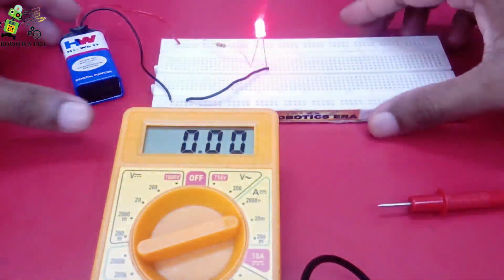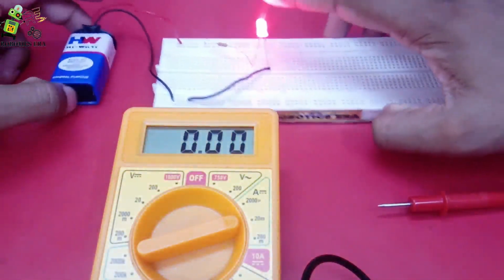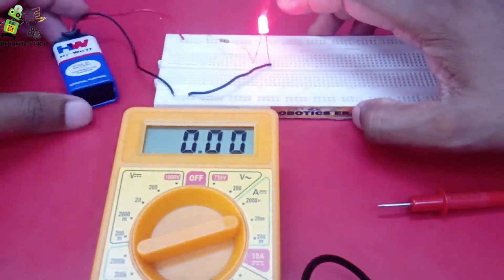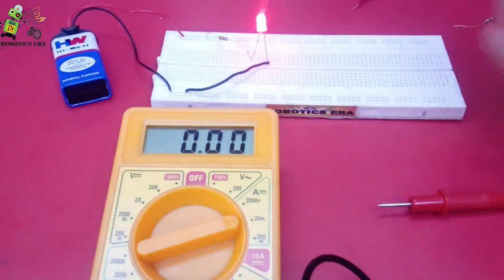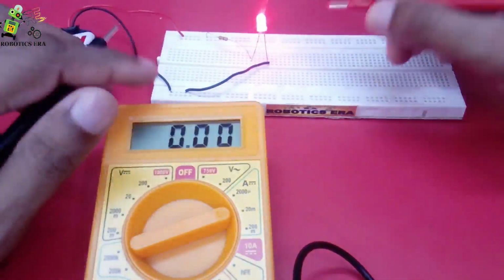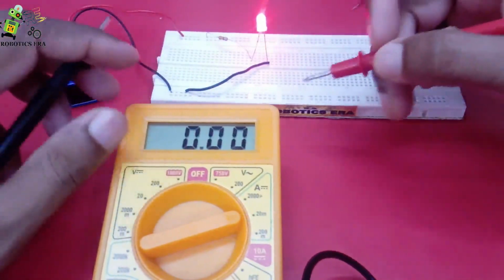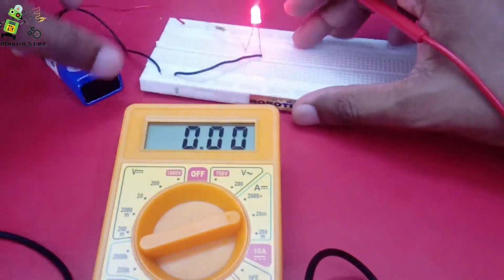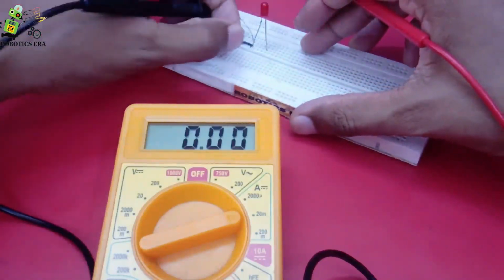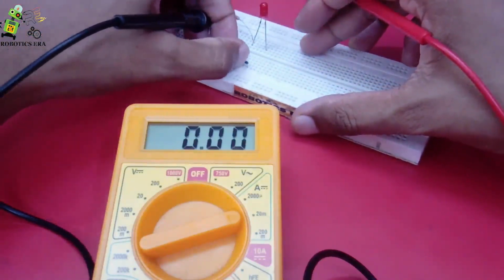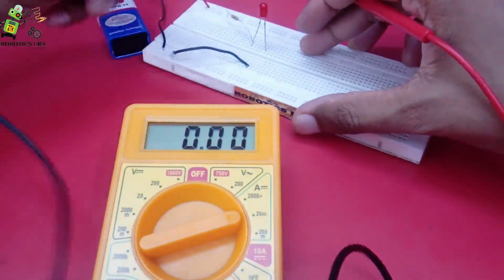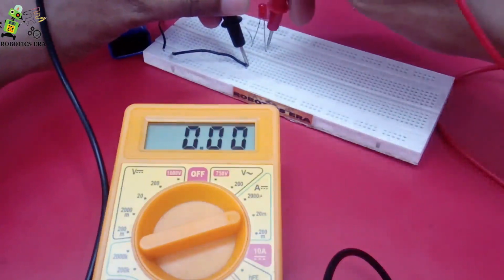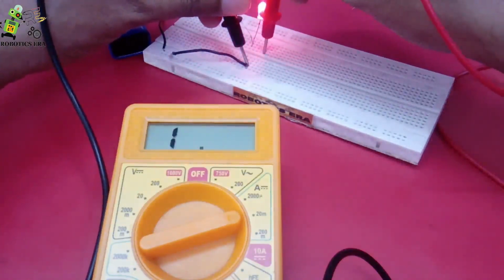So here is my simple circuit. I have made it by using an LED, a resistor and some wires. Now if I have to measure the current, we need to break the circuit and connect the ammeter, a multimeter in this case, in series. So what I will do, I will simply disconnect this and just clip it anywhere. Now we have to insert this on the first terminal and this on the second terminal in order to complete the circuit.